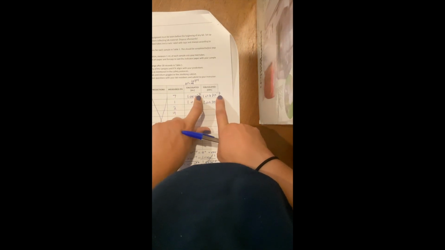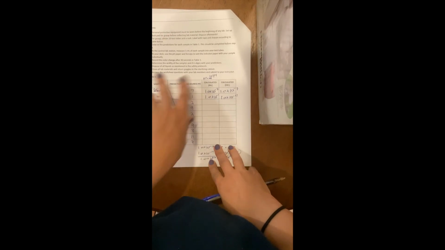So a way to check yourself: the exponents here should add up to 14. So 7 and 7 add up to 14. 1 and 13 add up to 14. And you should see that continue as you go down. All right, so pause now and finish this page.